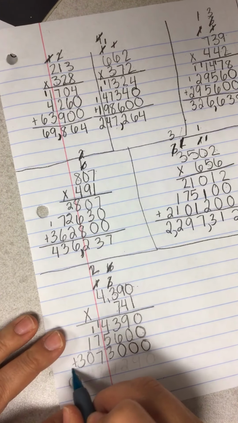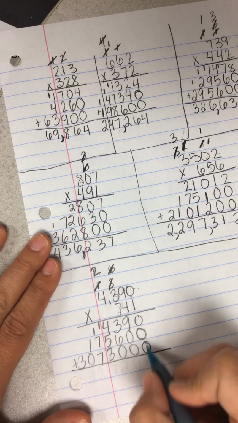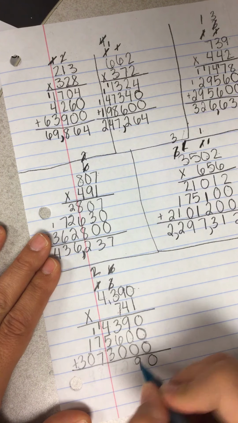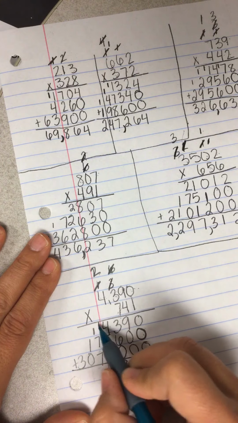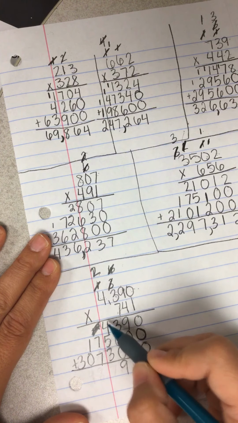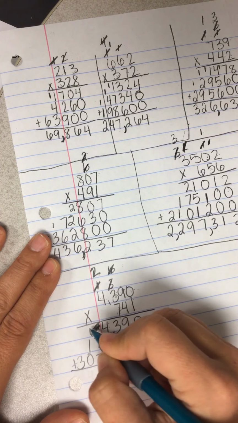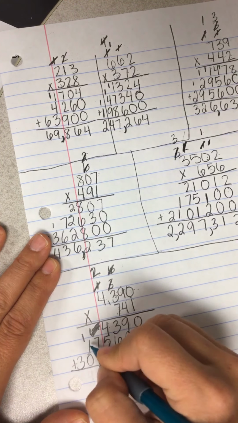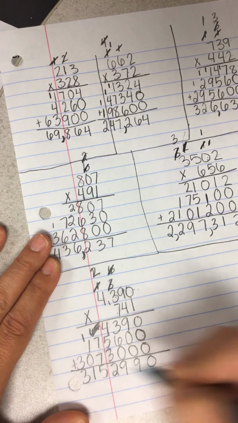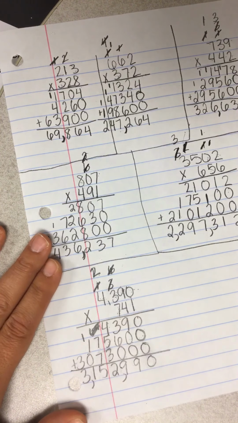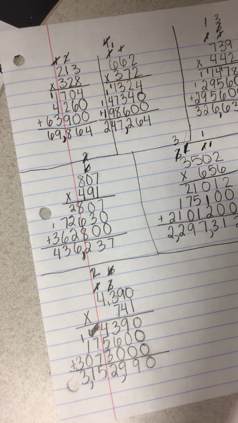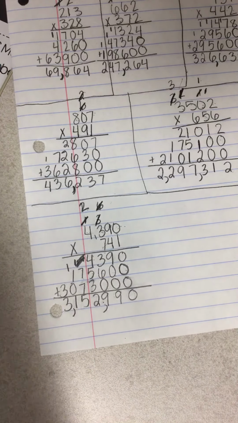So now I can add this up, which I've got 0, 9, 9, ignore those. 9, 10, 12, regroup that 1. 7 and 7 is 14, plus 1 is 15, regroup that 1, 1, 3. This answer is 3,152,990. Oh, sorry guys, you couldn't see that.